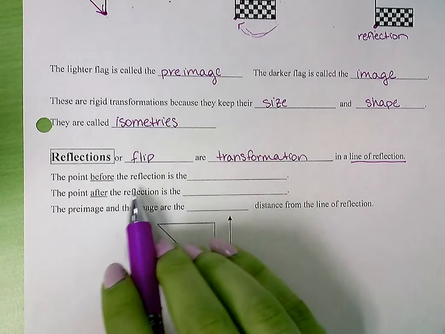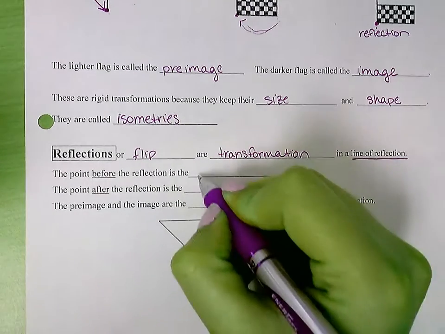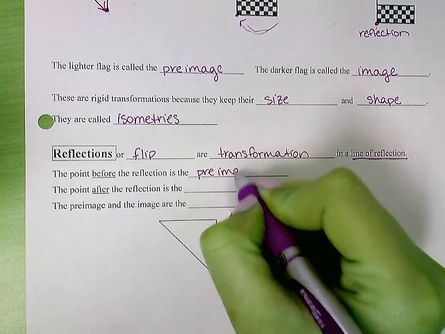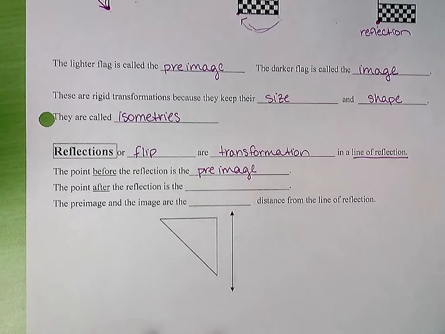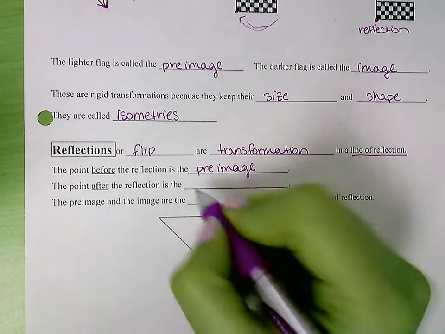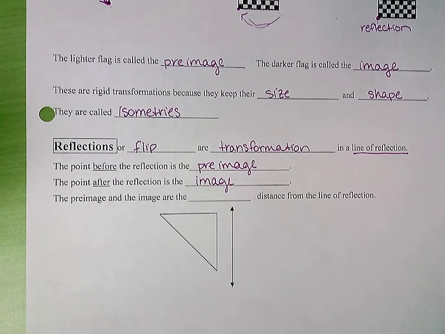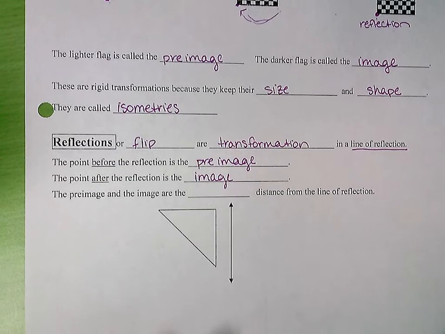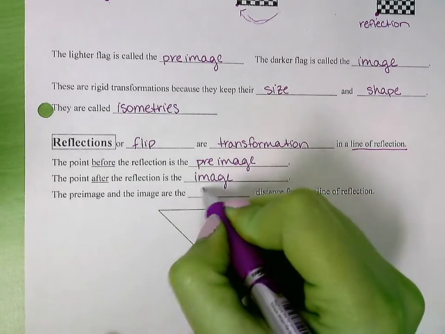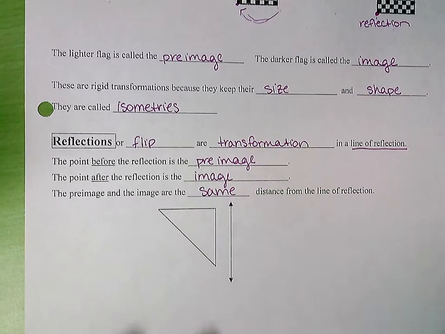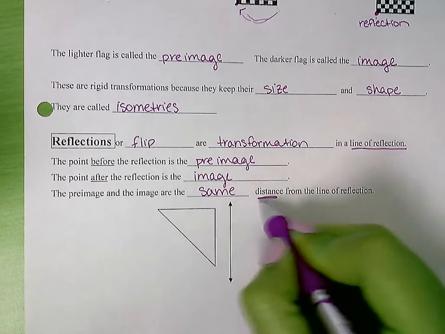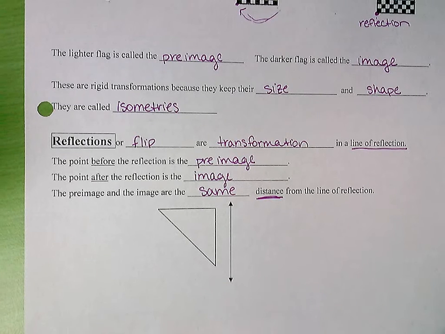The point before the reflection is called the pre-image, and the point after the reflection is the image. The pre-image and the image are the same distance from the line of reflection. That's why I gave you a ruler when you walked in. Those points are the same distance from that line of reflection.